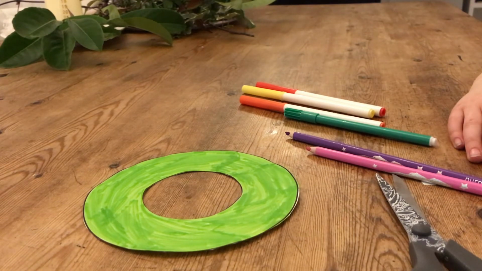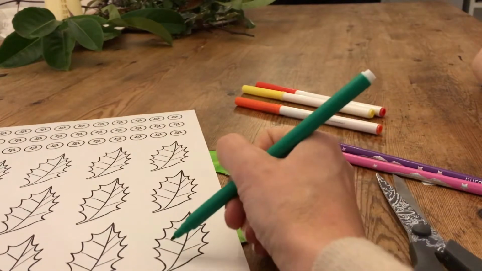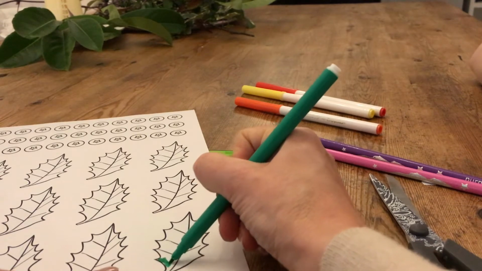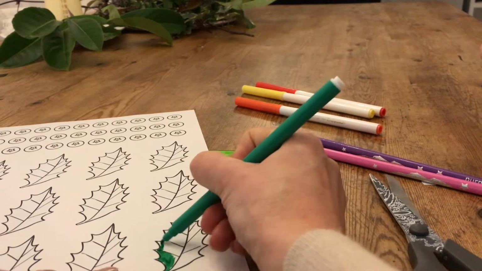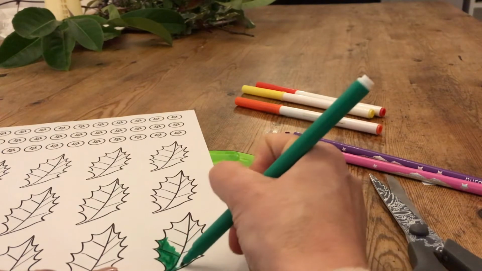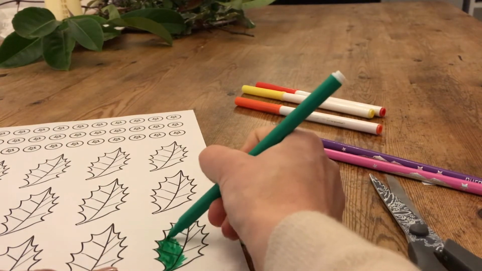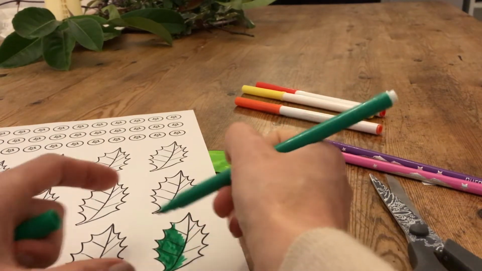Now, your Advent wreath is going to look beautiful once you have all of your leaves around the edge and your berries as well. So you're going to get your holly leaves. You might want to pause your video now to start colouring your leaves in. We used lots of different sorts of greens just because it made it look really lovely. So you're going to colour your leaves in. Pause the video maybe for about an hour because it will take you quite a long time to colour in, especially if you colour them in really, really neatly and carefully. However, if you do go over the edges, it doesn't matter because you're going to cut them out really carefully around the edge afterwards.